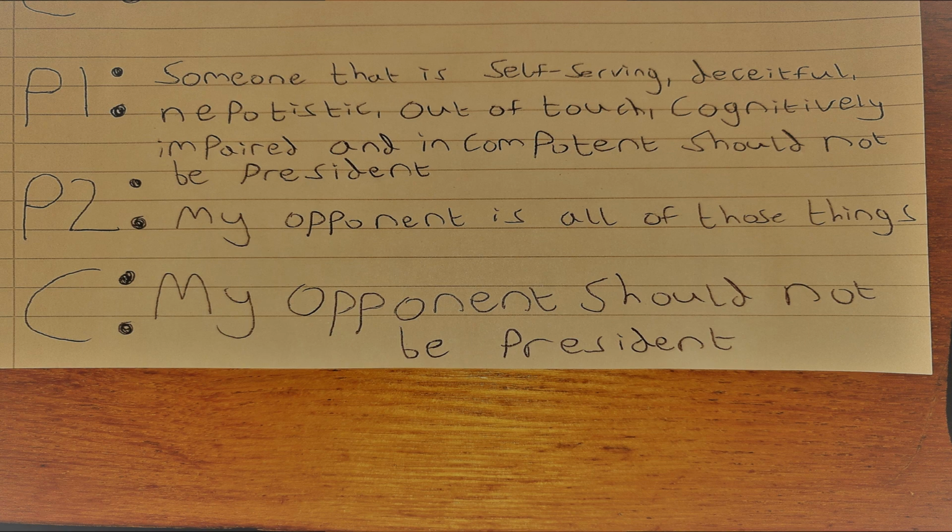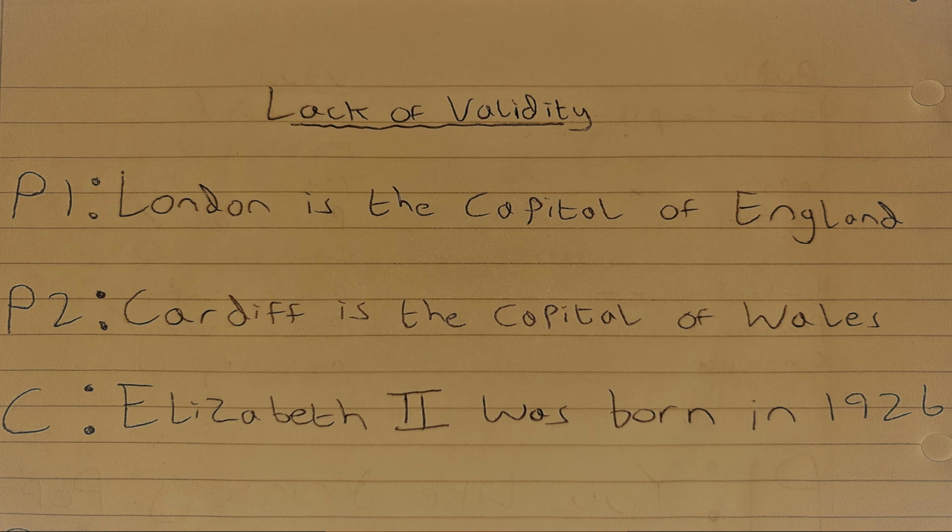It has the right structure, but here the opponent is probably going to try and argue that the premises aren't sound. So they'll probably attack premise 2 and say that they, the opponent, are not actually all of those things. If you're attacking the argument from outside, you could also say premise 1 might be dodgy. Maybe you think that someone with all those impairments can be president, and who knows, maybe they can. But to attack this argument, you need to attack either the soundness, so the truth of premise 1 or premise 2, or the validity, saying that the premises don't support the conclusion in the right way, but it looks like they do to me.